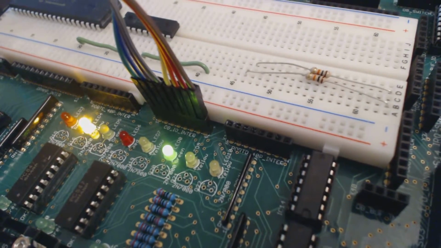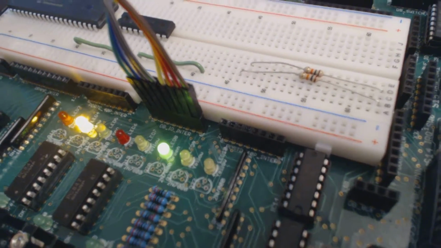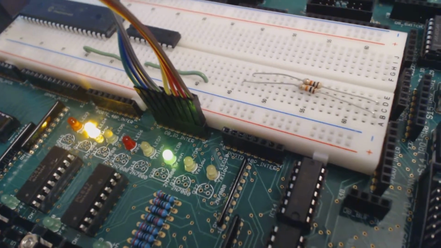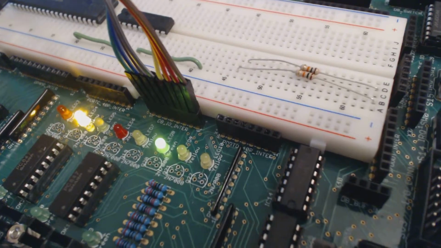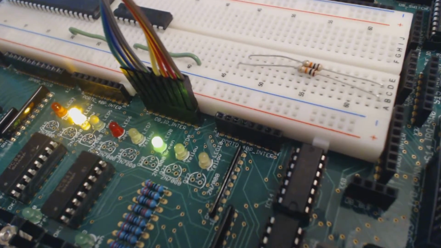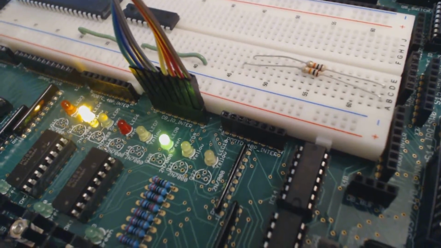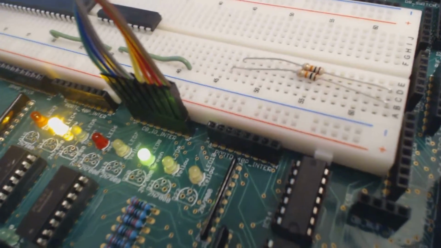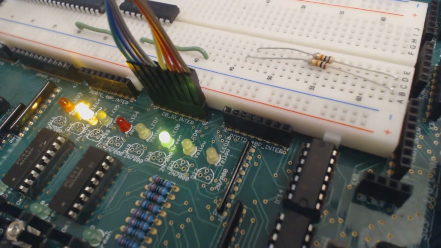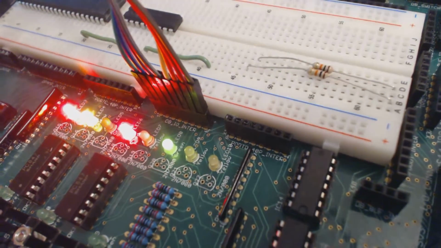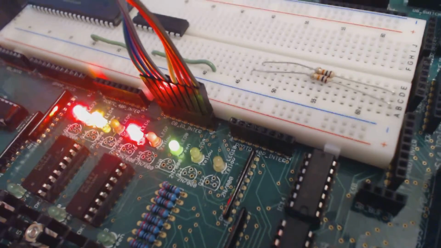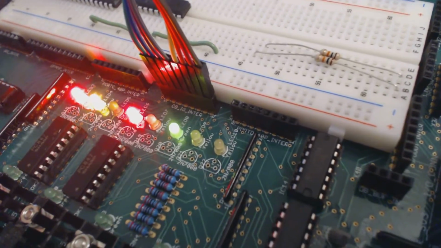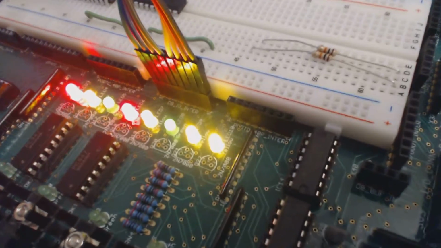But what happens if I do switch 3 and switch 1? Well, the lights that are currently lit correspond to switch 3, LEDs 2 and 6. If I also turn on switch 1, that should also light 1 and 4. So let's see if that's what happens. Indeed it is, 1 and 4. So now if I turn on switch 2, all LEDs should be lit, which they are.